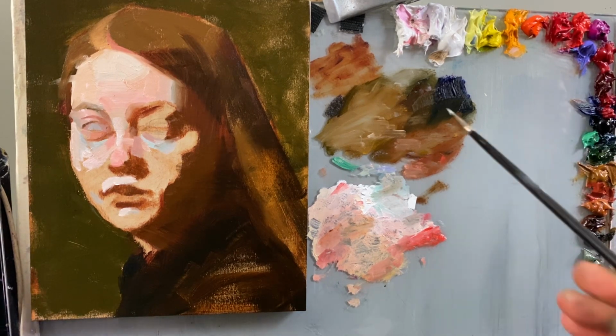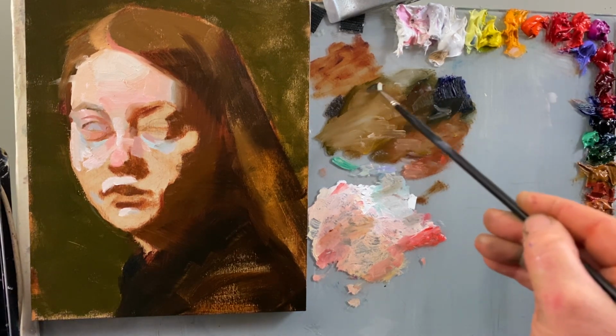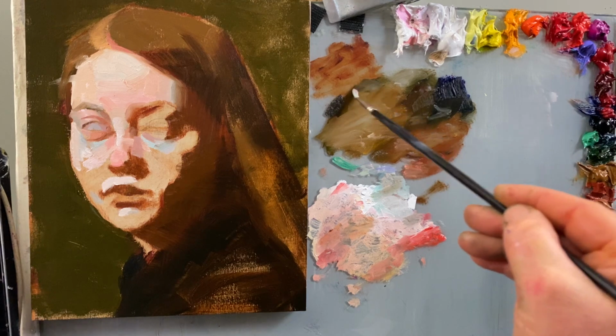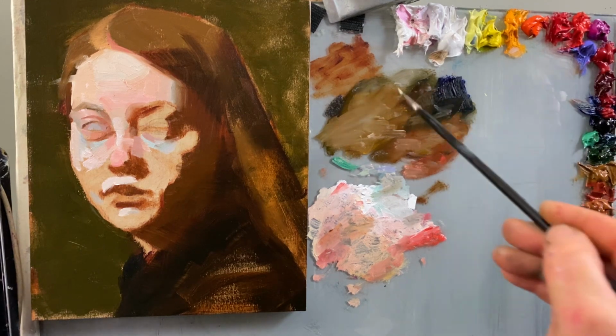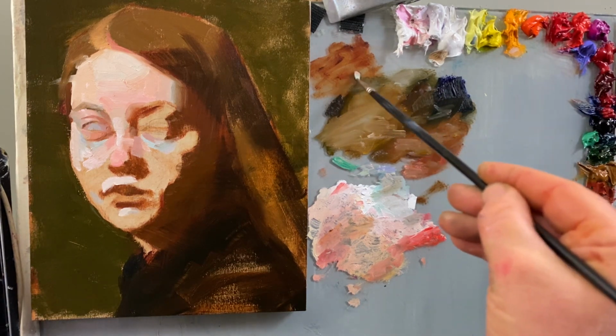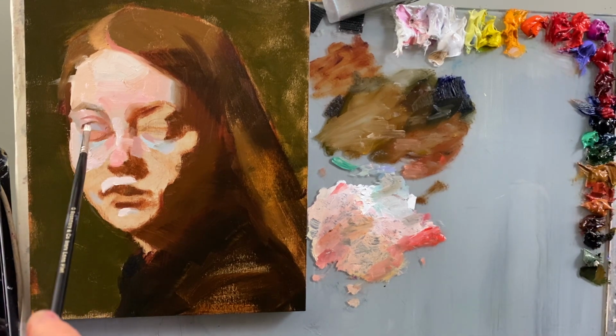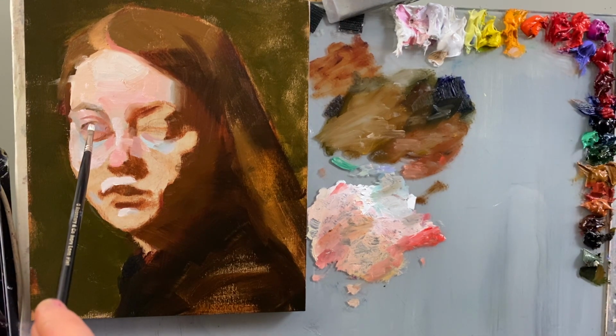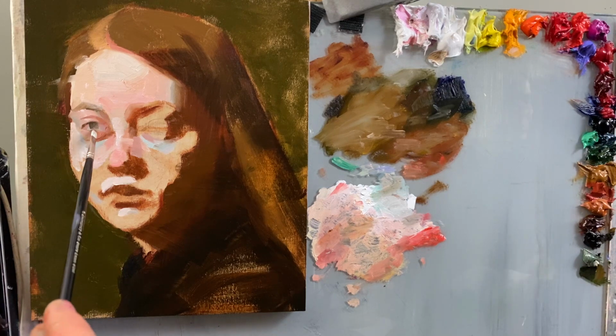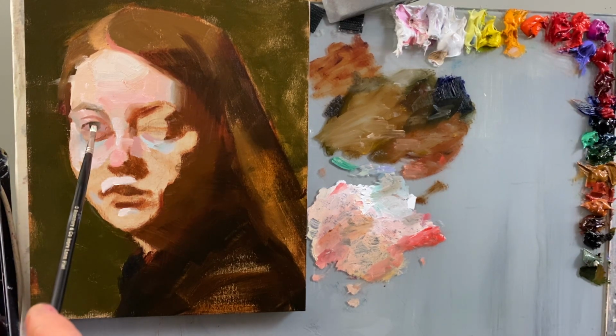And now I'm gonna put my eye, my pupil, and so just find the right placement, attach it to my eyelash line, and paint in the shape that I see.